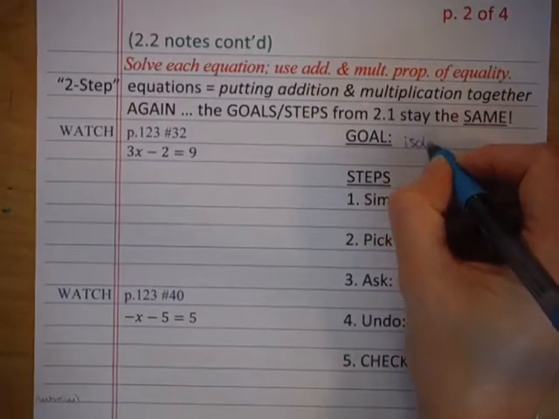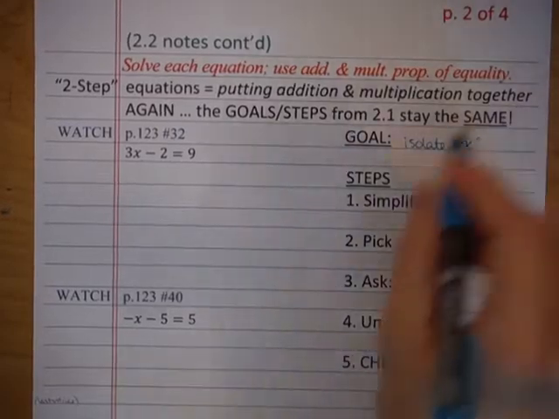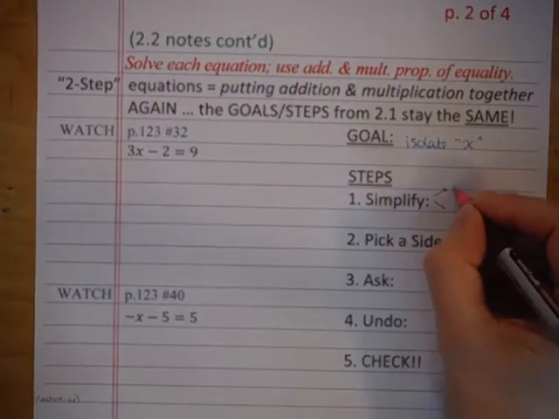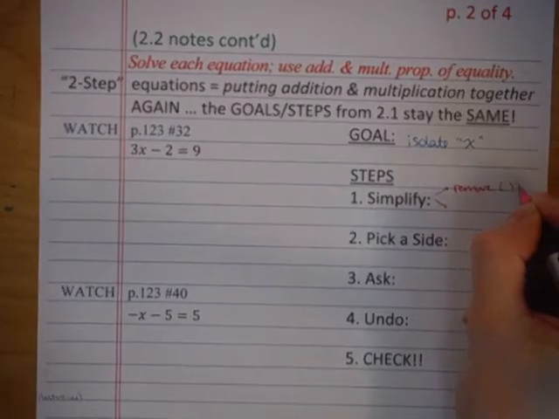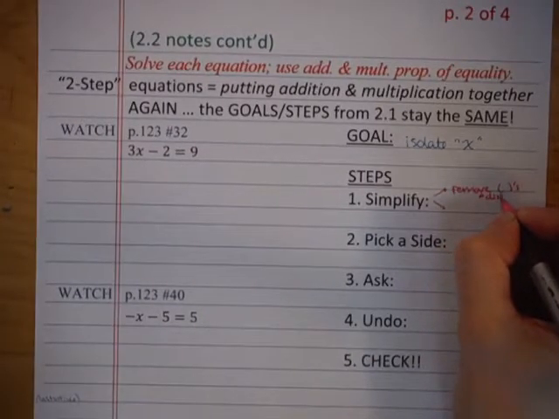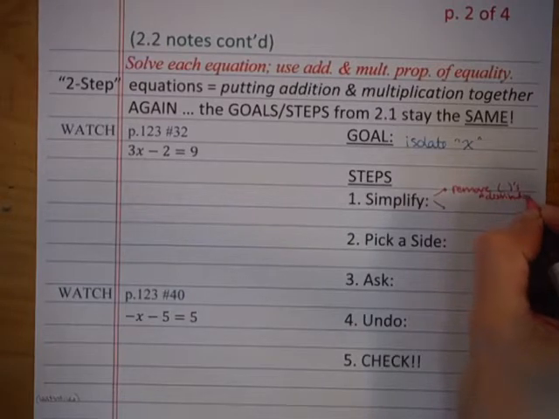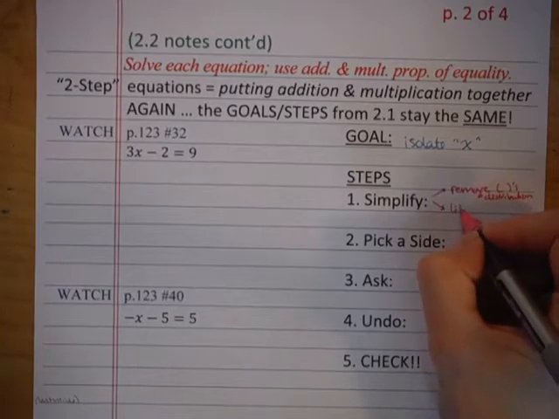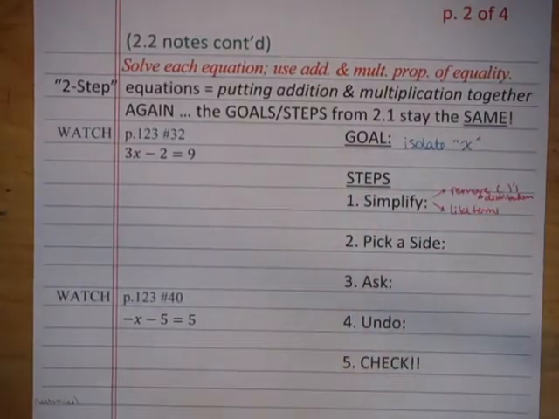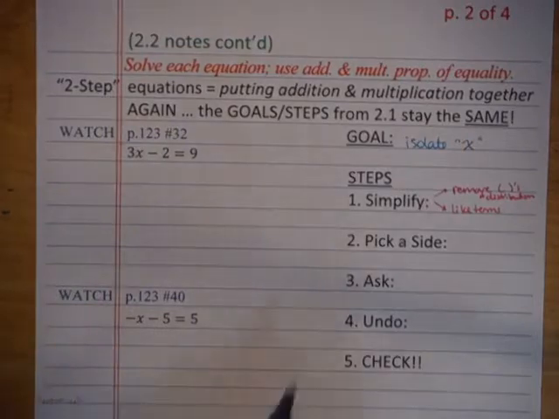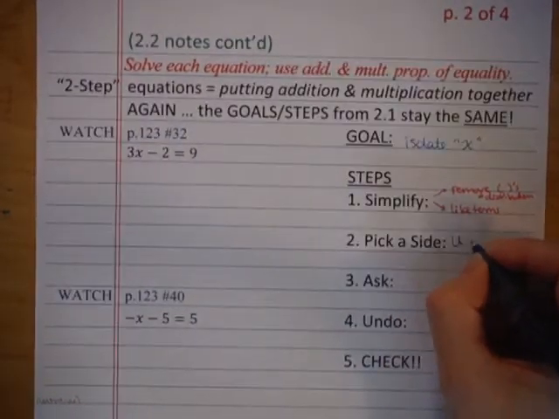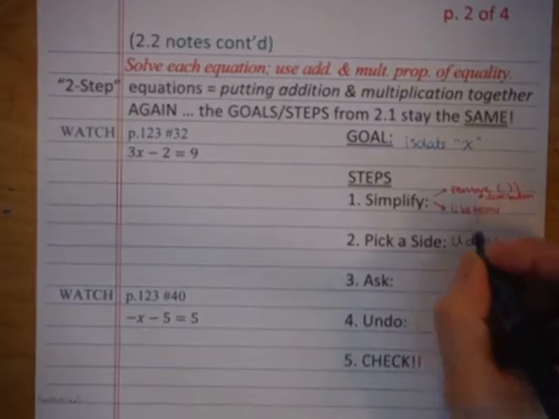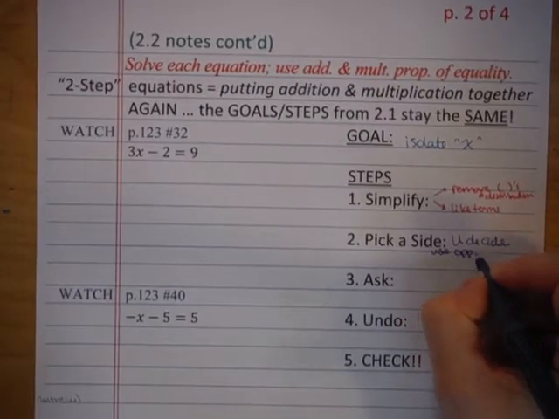The goal is to isolate x, get x all by itself, or whatever variable it is. Simplify, there's two things you check for simplifying. One is to remove parentheses. We usually do that by distribution, but sometimes all it takes is just plain multiplication or just noticing it's a negative sign. And then you need to combine like terms. Those are two skills that you incorporate when it says to simplify something. You're going to pick a side. You get to decide which side of the equal sign the variable is on, and you're going to use opposite operations to get yourself there.